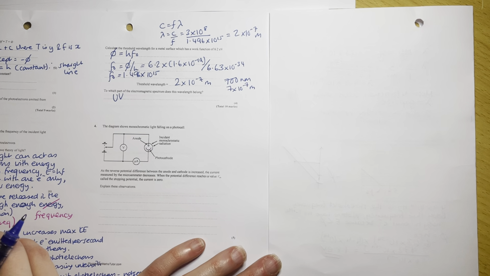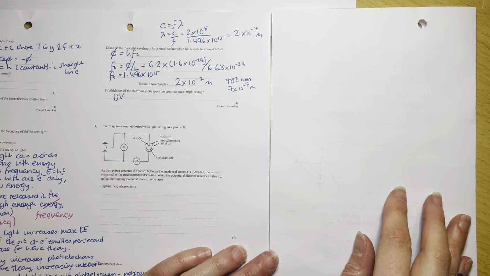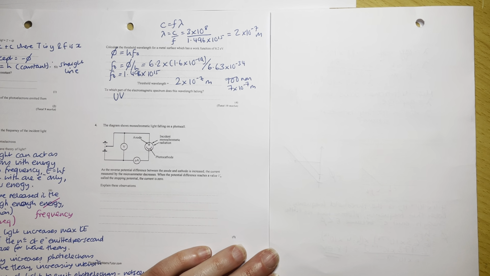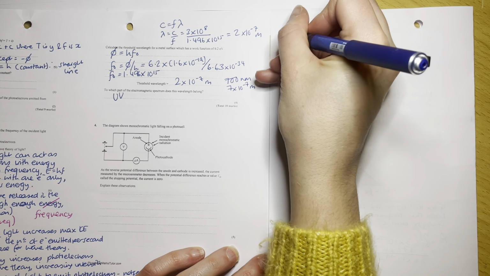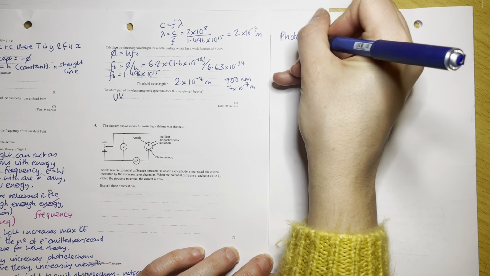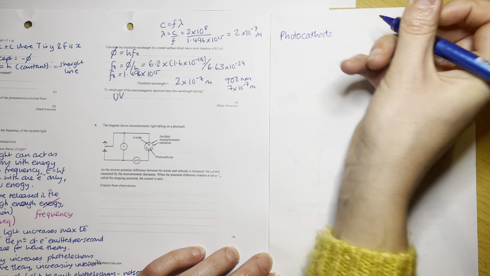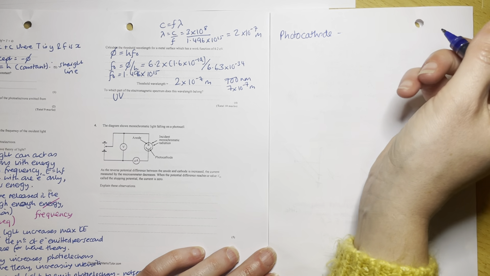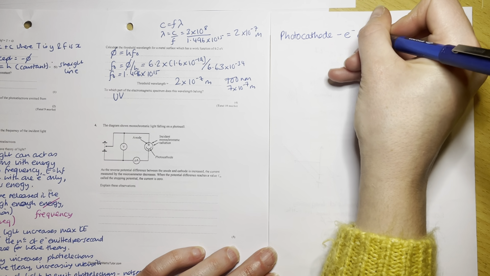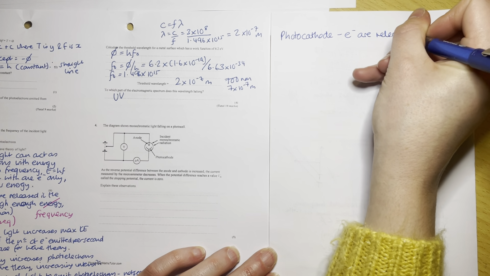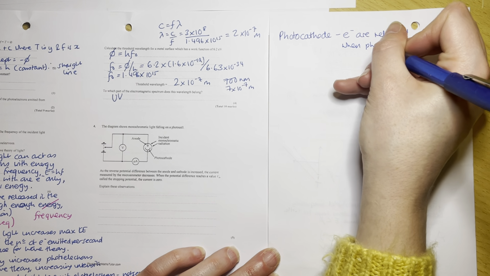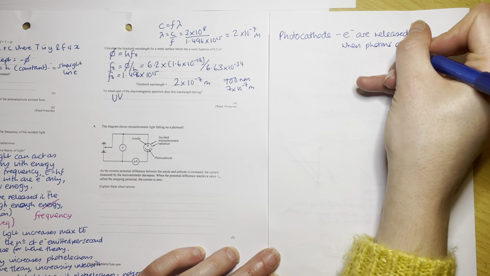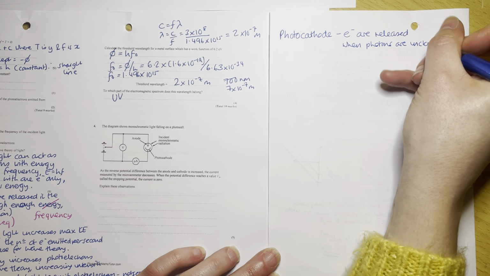Right, this is trying to explain one of the hardest things in A-level physics in a nice 6-mark question way. So let's think of what's happening. Now on the photocathode, or the photocell, we can say that electrons are released when photons are incident on it.